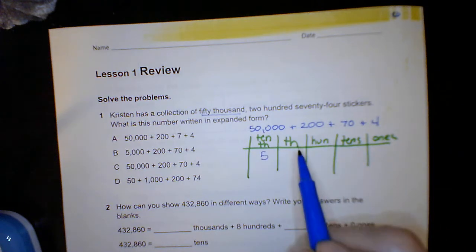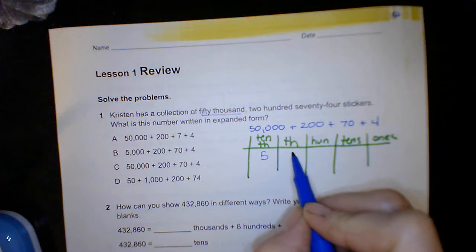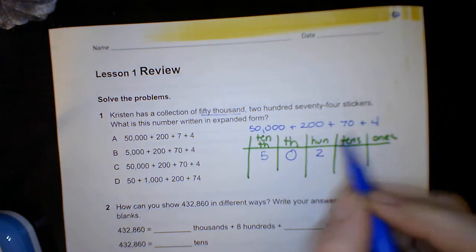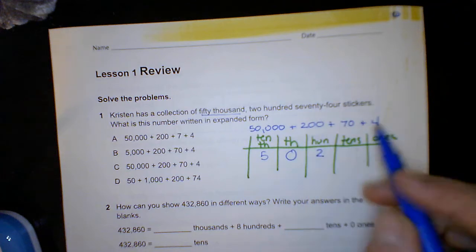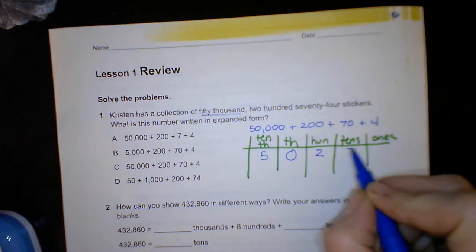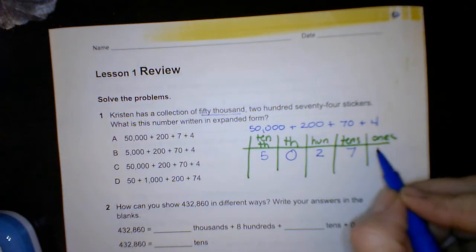I do not have any plain old thousands. I do have 200s. I have 74. So how would I write that? Well, 7t means 7 tens, and then 4 ones.